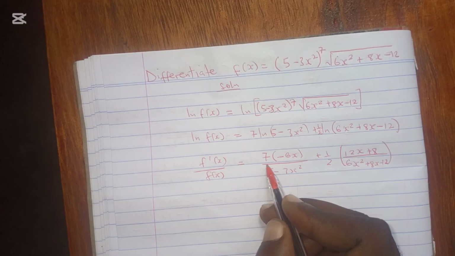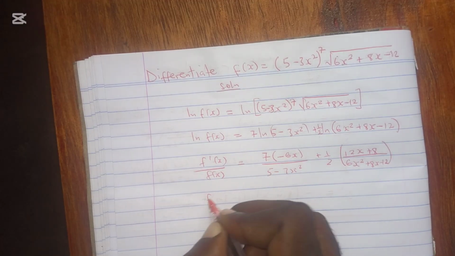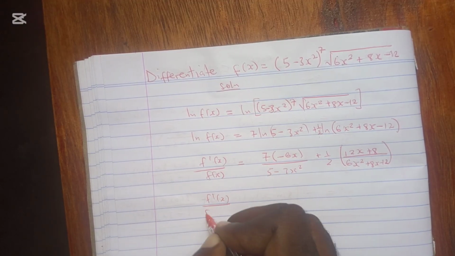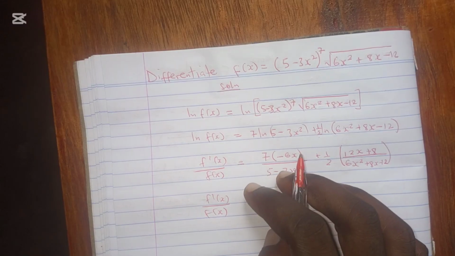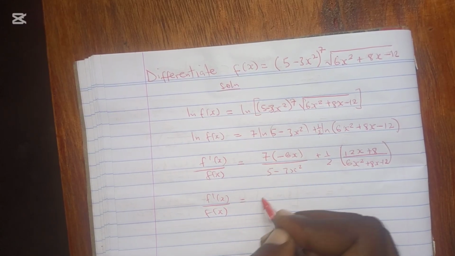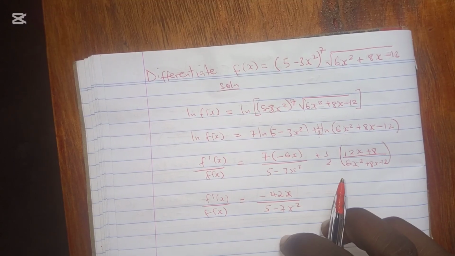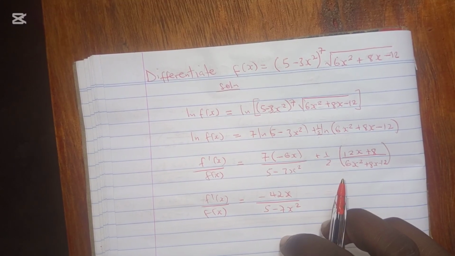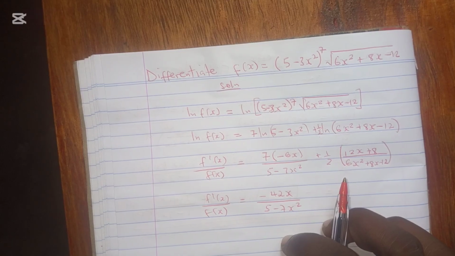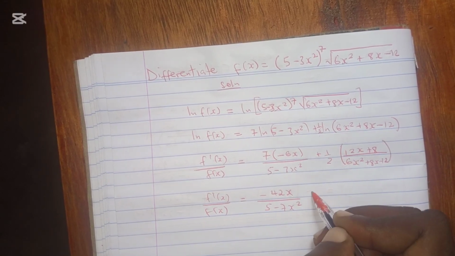Now from here, if you multiply this and this, we're going to get negative 42x divided by 5 minus 7x squared. And if you do this other side, we're going to have plus.